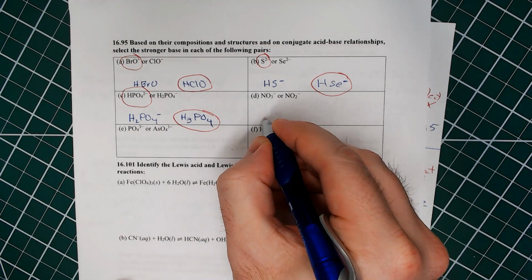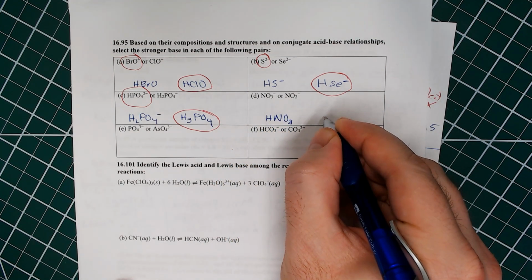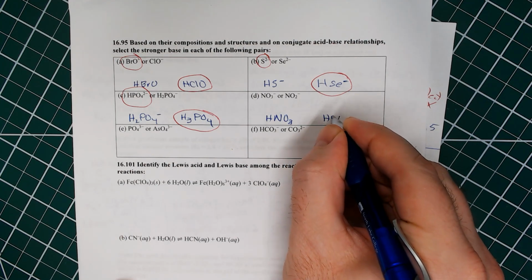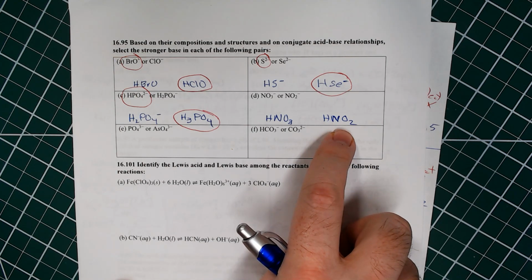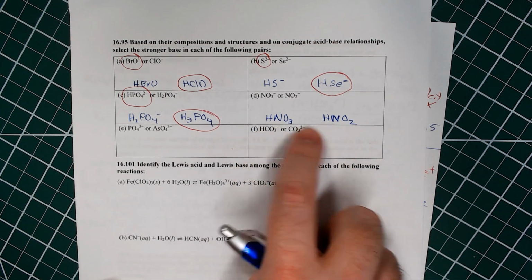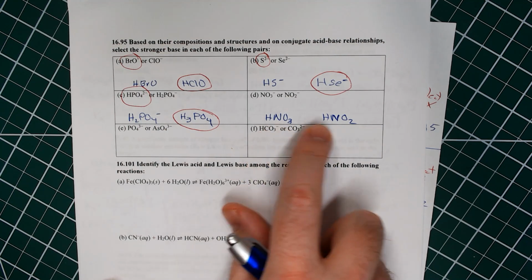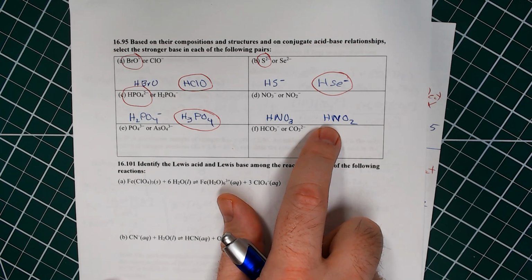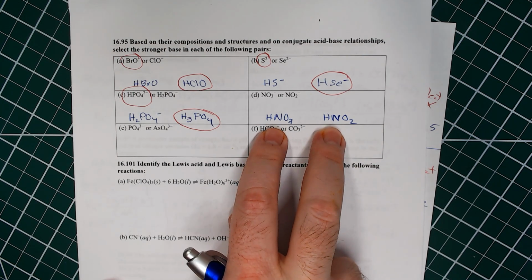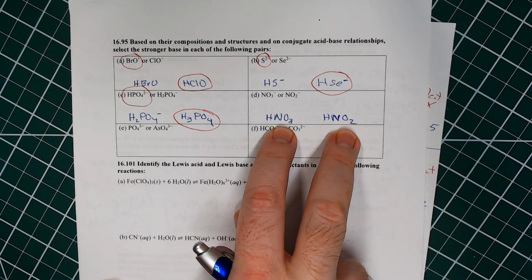All right, our conjugate acids for these are HNO3 and HNO2. Well, of those, we don't even need a rule for this. We know nitric acid is a strong acid and that nitrous acid is a weak acid. But if we go back to the rule, it's the same number of hydrogens, it's the same other element. We just have a different number of oxygens.